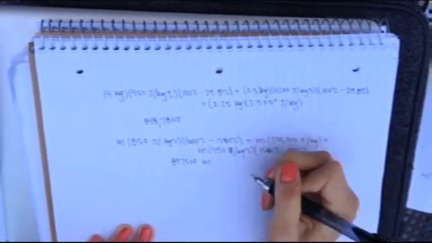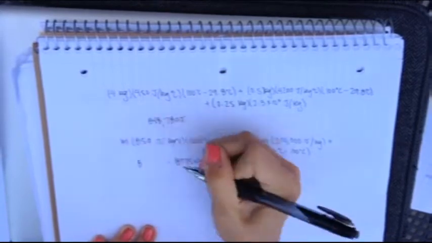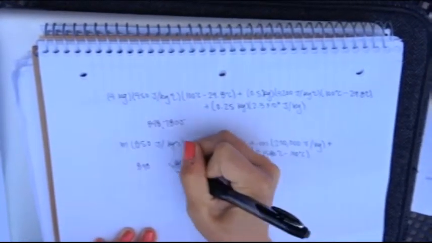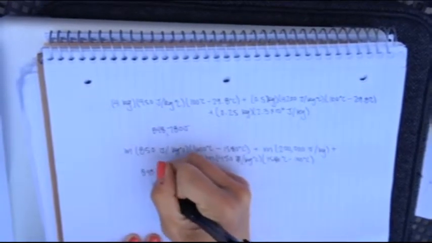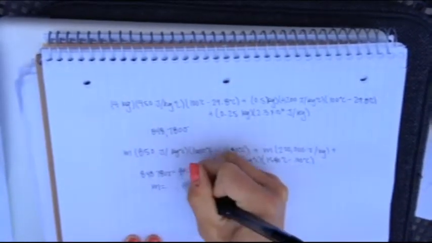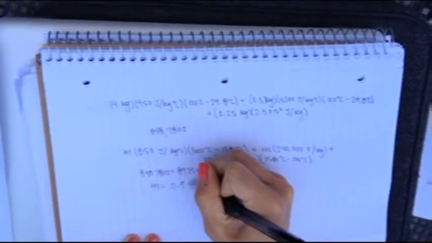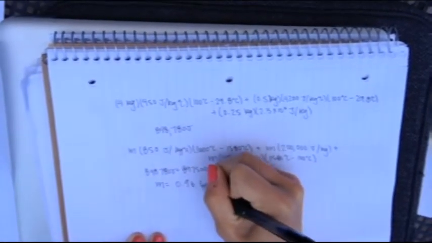So then solving for that, we get a number times the mass of iron, and we can set that equal to the energy needed to evaporate half of the water. And solving for mass, we get 0.96 kilograms.